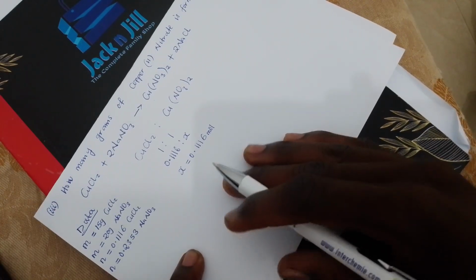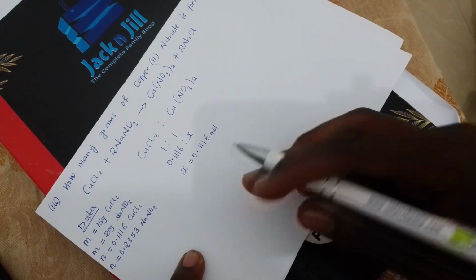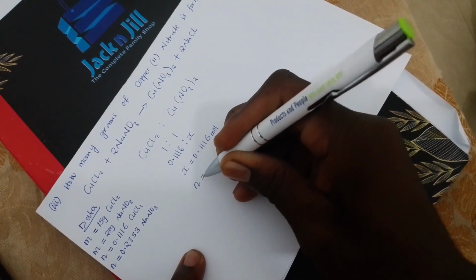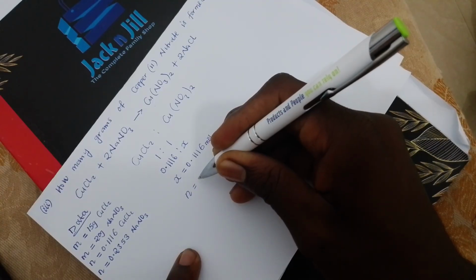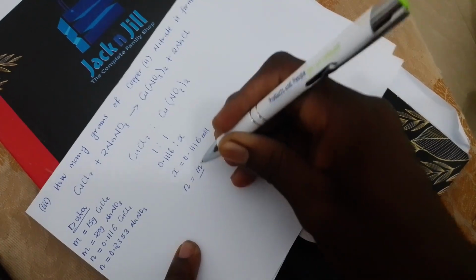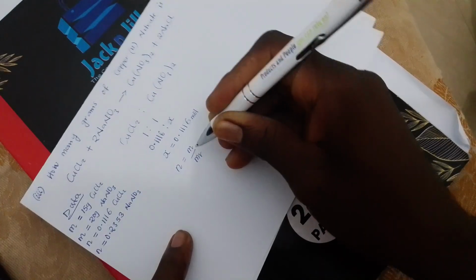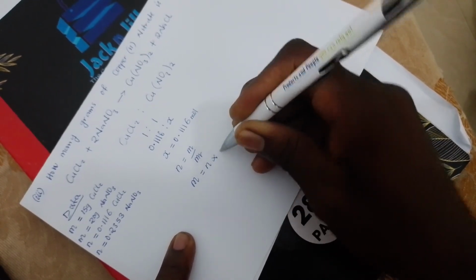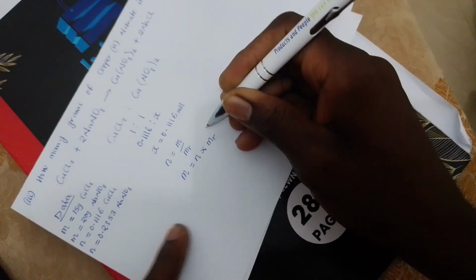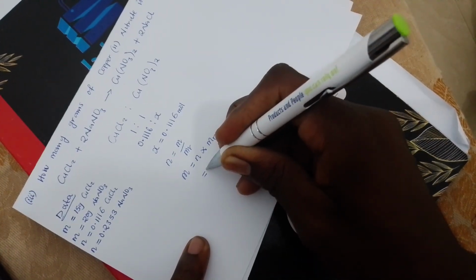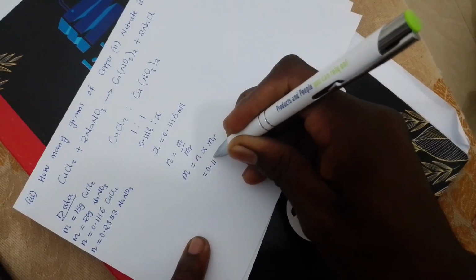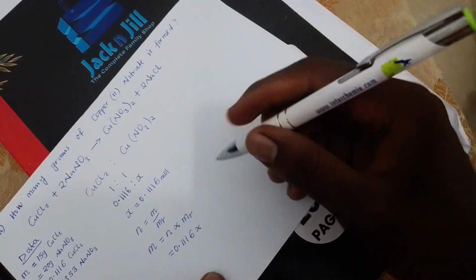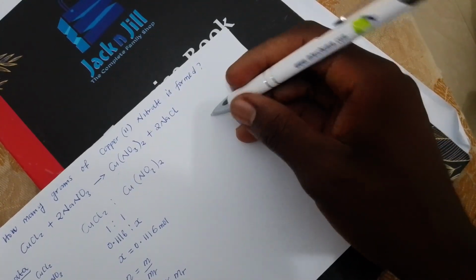After finding the number of moles, now let's convert this number of moles to what? To grams. So we'll say number of moles is equal to mass over molar mass. We are looking for grams, which is mass, is equal to number of moles multiplied by molar mass. So number of moles, we know it's 0.1116 multiplied by molar mass. Let's find the molar mass for copper 2 nitrate.